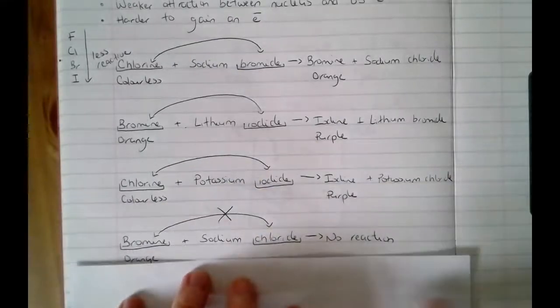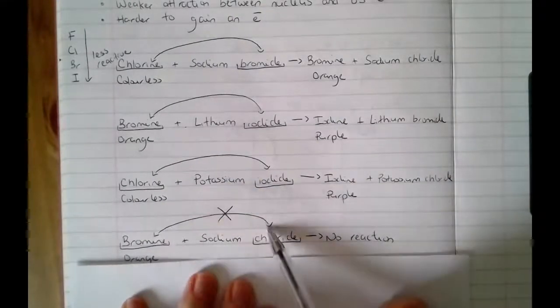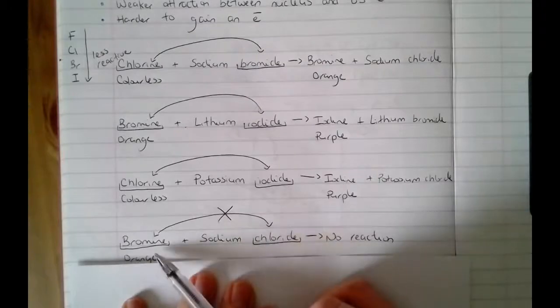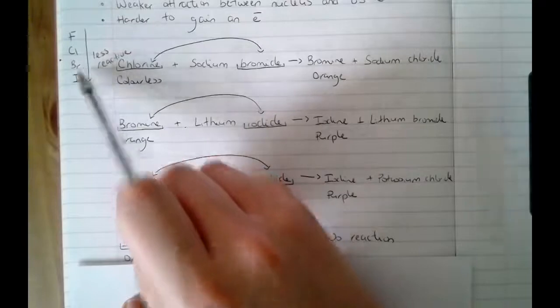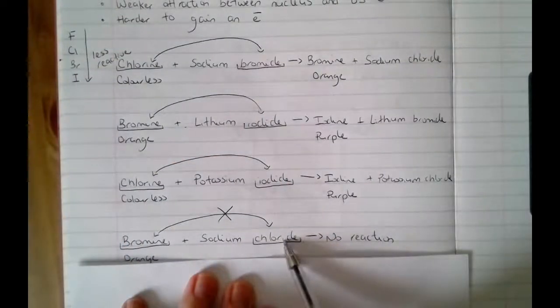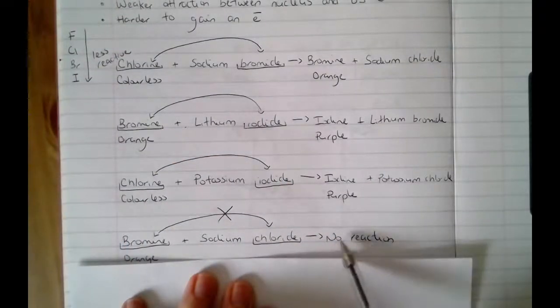In the last example, I've got bromine by itself, chlorine in a compound. Bromine is less reactive than chlorine because it's below it in the group. That means it cannot take chlorine's place and no reaction occurs.